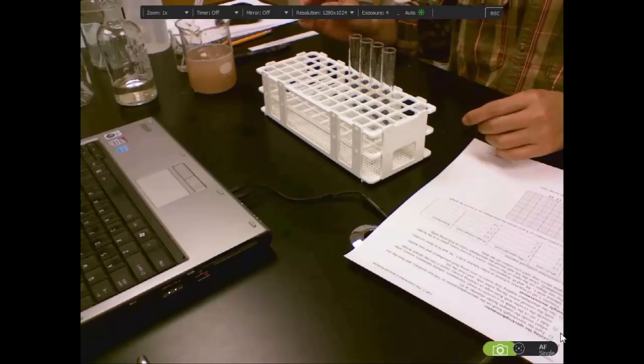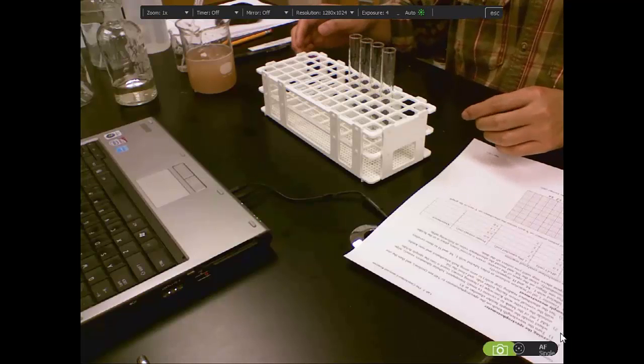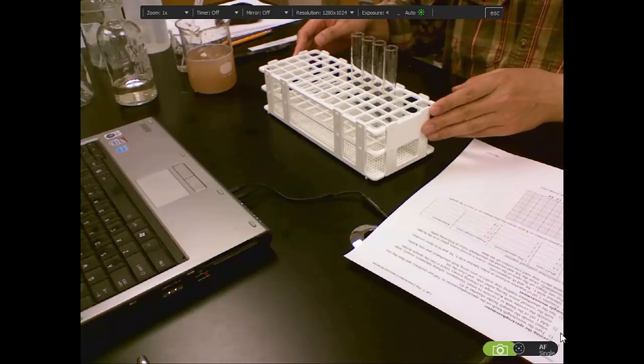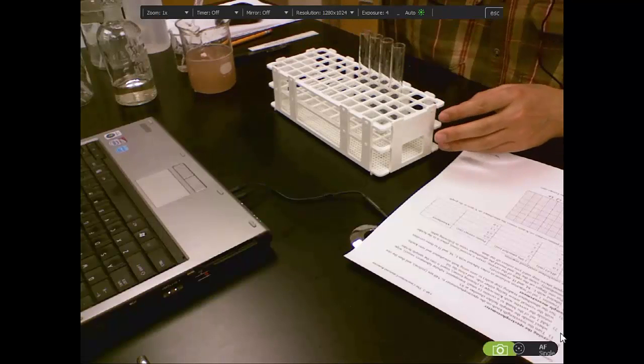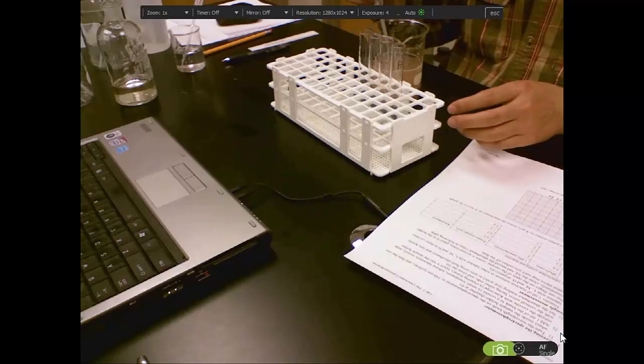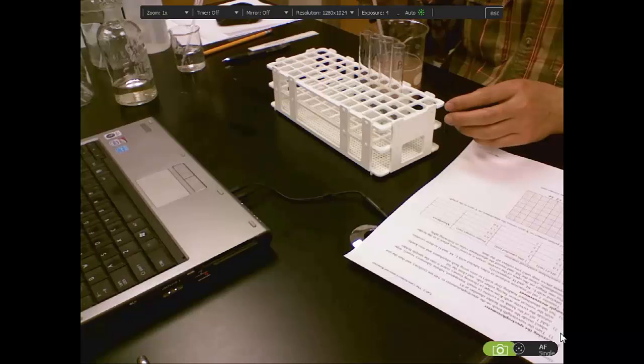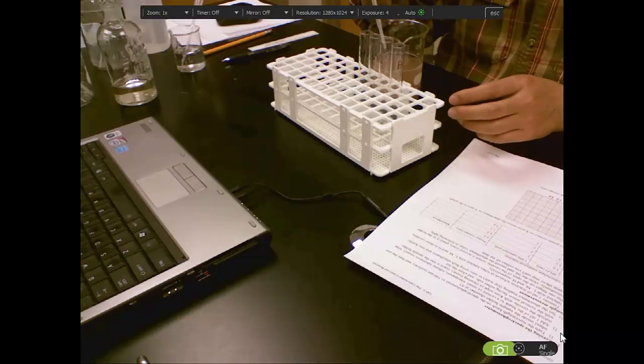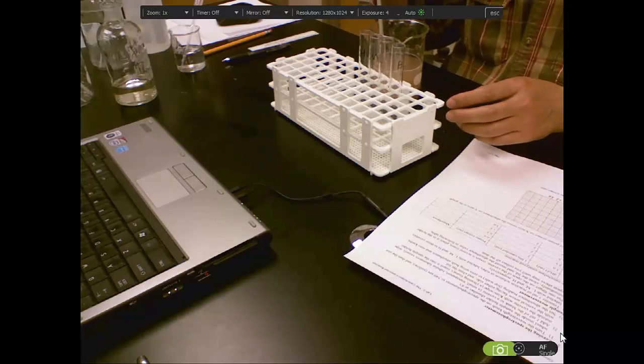And the next reaction is to add the catecholase extract. First is 0, then the second one, 0.5 milliliters. It's the lower concentration.